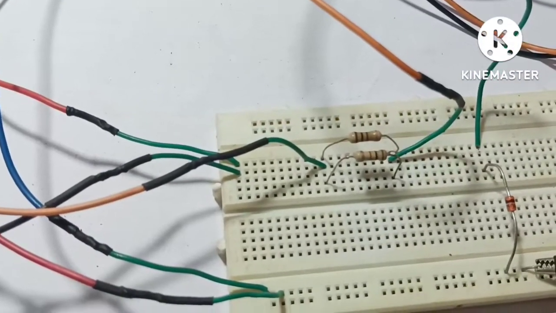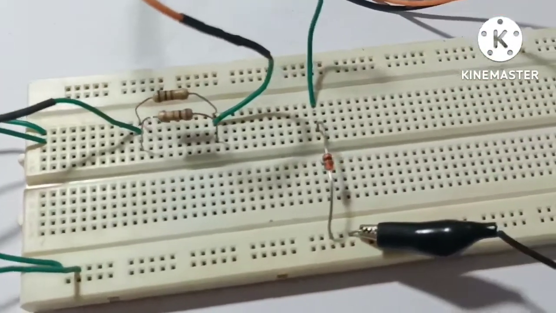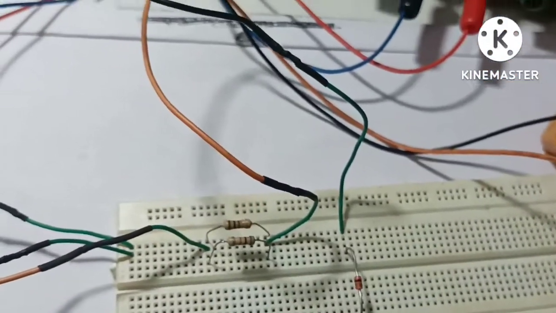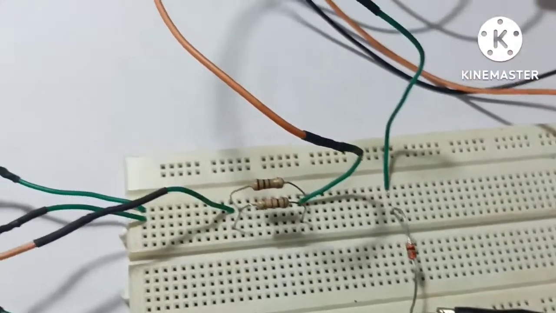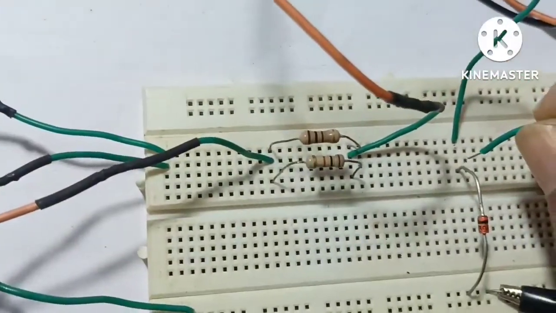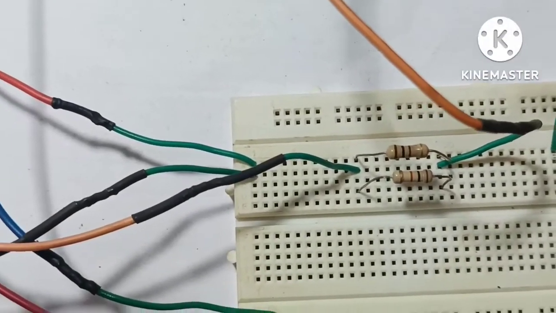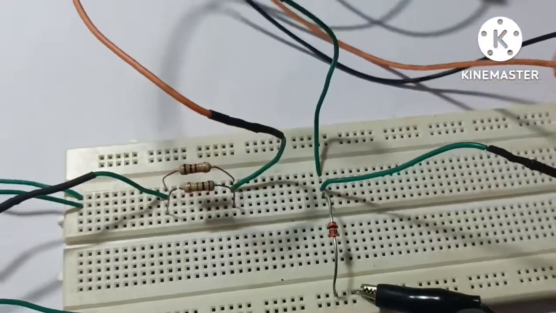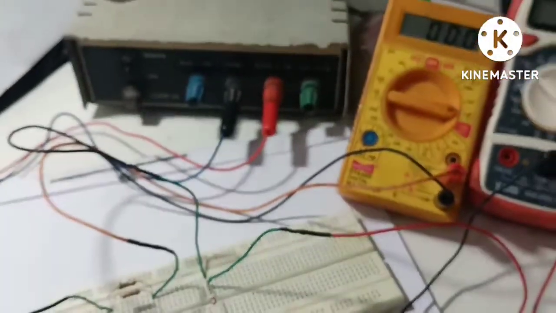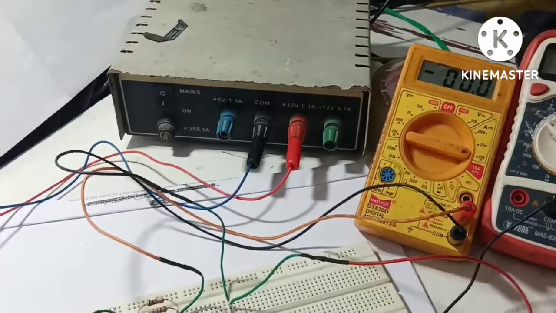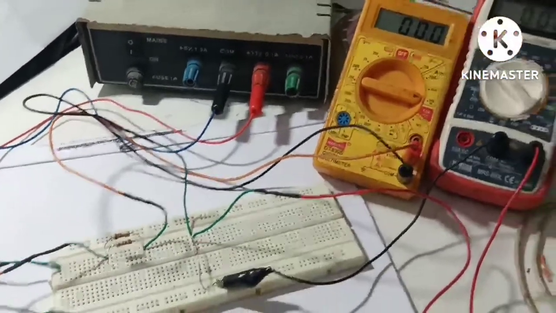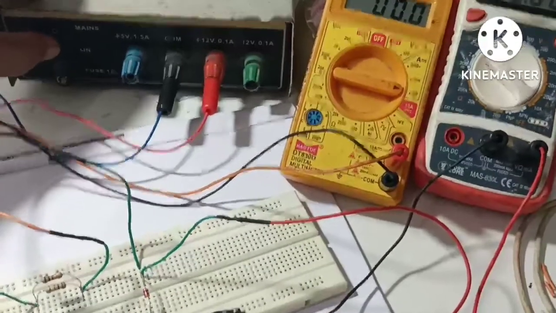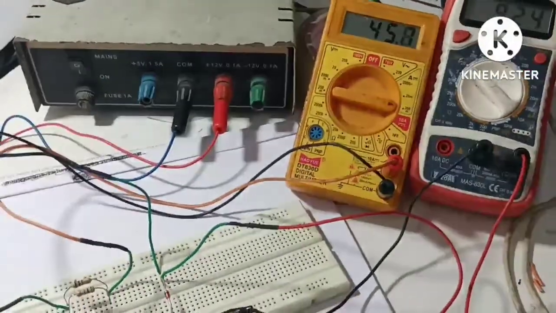First of all, we will take the negative or the common terminal of the voltmeter and connect it to the common terminal, and we will take the positive terminal of the voltmeter and connect that across the Zener diode. So the voltmeter is completely connected across the Zener diode. Now the circuit diagram is complete, and we'll now switch on the power supply.